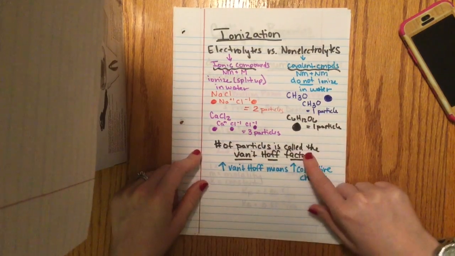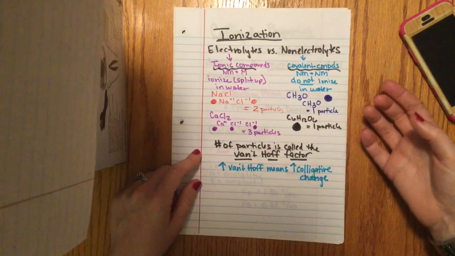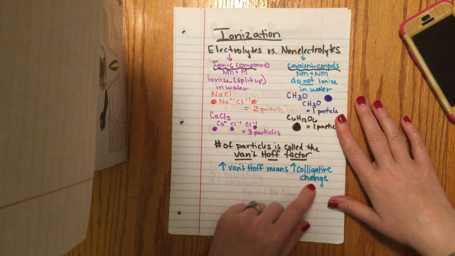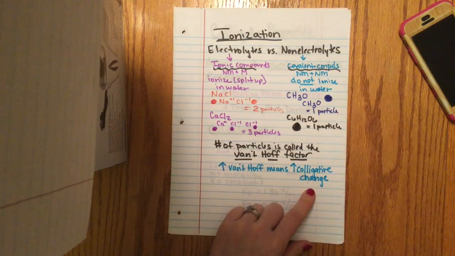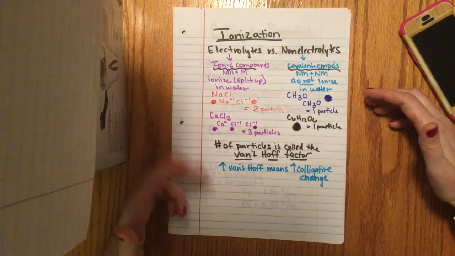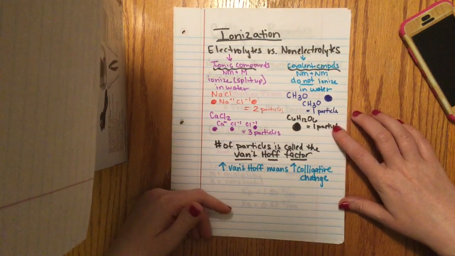So the number of particles that it breaks into is called the Van't Hoff factor, and we use lowercase i for that. The higher the Van't Hoff factor means the higher the colligative change that we're going to see. And that's because the more pieces it breaks into, the more blocking of vapor pressure and the more blocking of the crystal lattice it's going to be able to do.